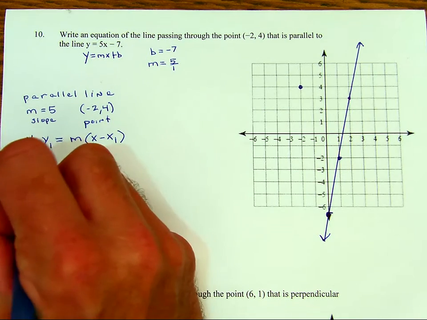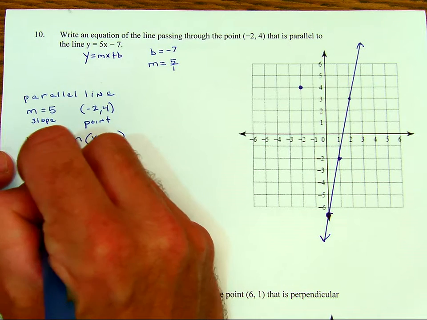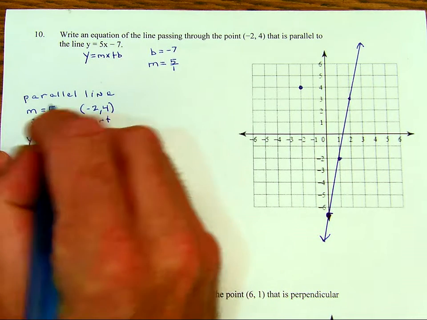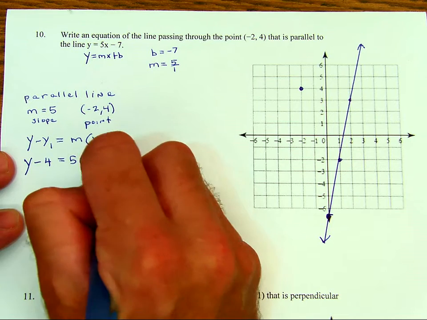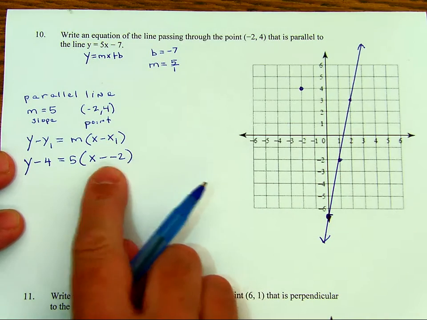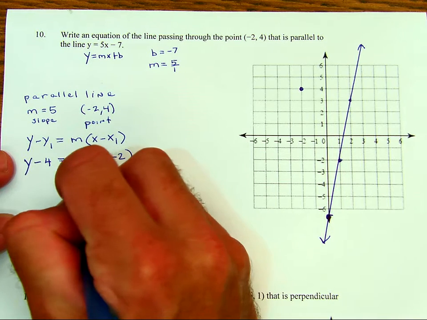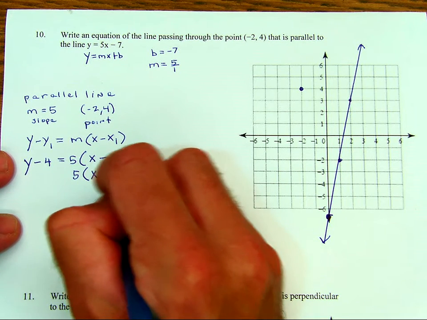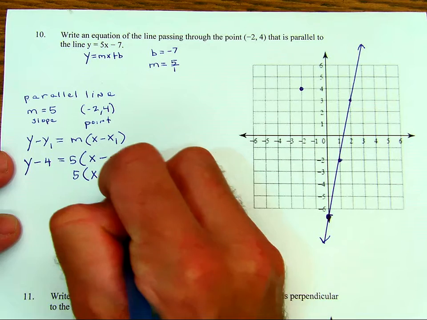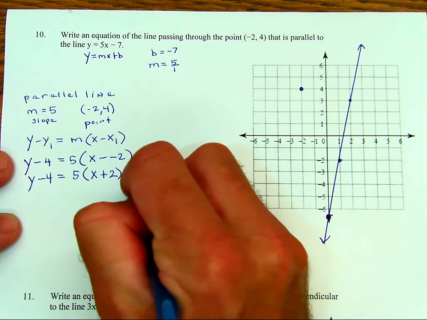So it's y minus this y coordinate equals the slope times x minus this x coordinate. And whenever you subtract a negative, subtraction is like adding the opposite. So subtracting negative 2 is like adding 2. Okay, so this is point-slope form.